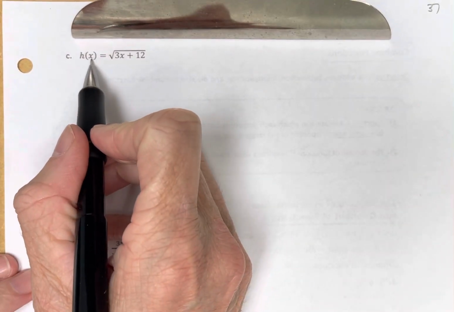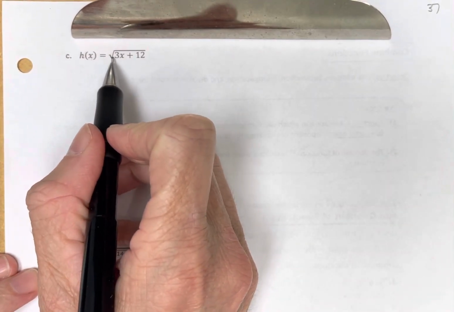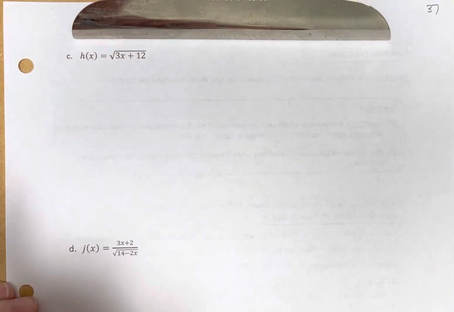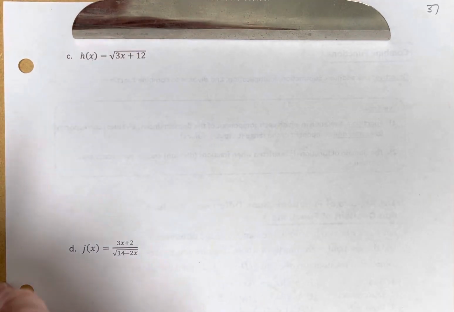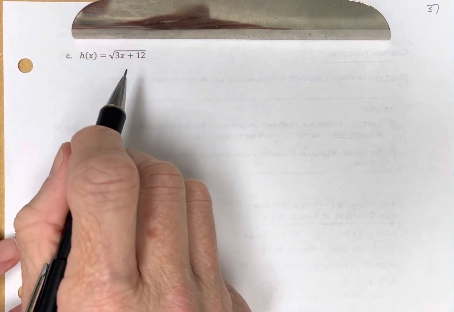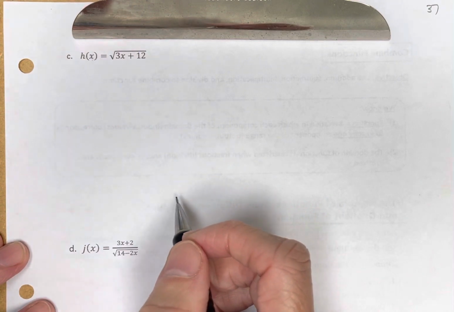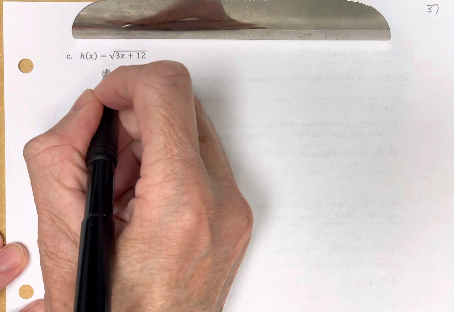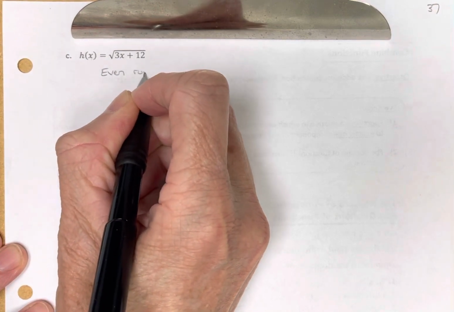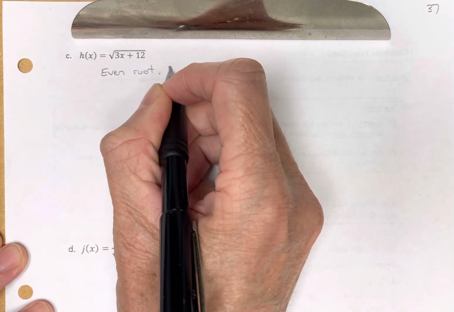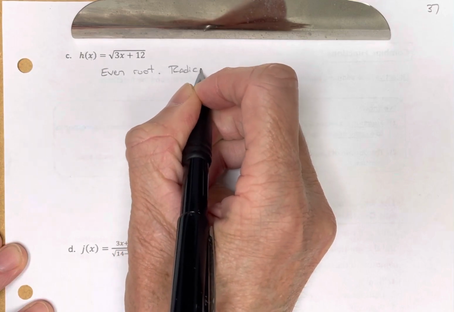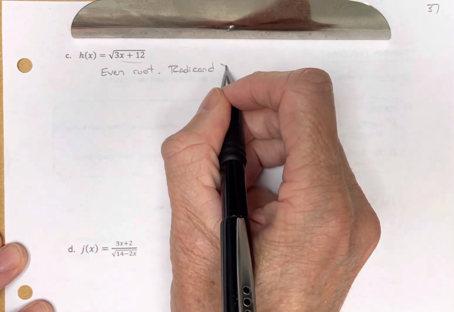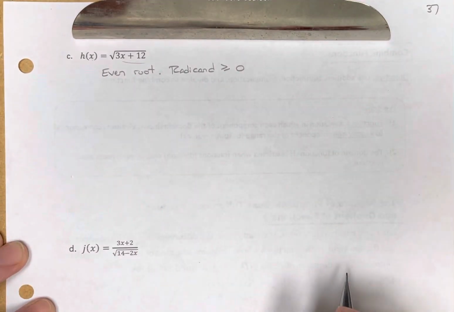Okay, our h function says h of x is equal to the square root. That's an even root. We don't have to write the 2 because we assume if there's nothing written, it's a square root of 3x plus 12. Okay, well, we need to check things: fractions and even roots. So we have an even root, and we know that means our radicand, what's underneath the radical is called the radicand, must be greater than or equal to 0.